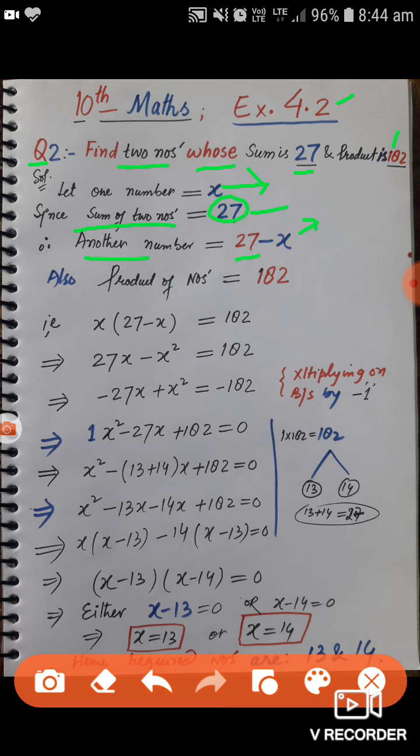Also we are provided that product of two numbers is 182. By product we mean one number into the other number. That is, one number is x and the other number is 27 minus x. Therefore x into 27 minus x will be equal to 182. Now simplifying this, we have to multiply both the terms by x by the distributivity of multiplication. So we will get 27x minus x square is equal to 182.